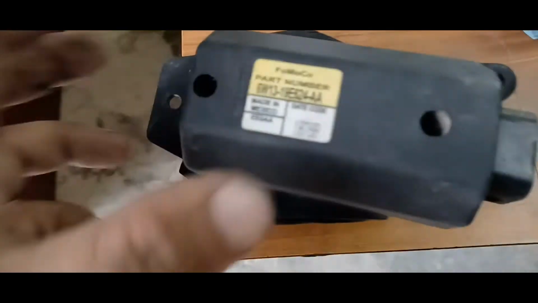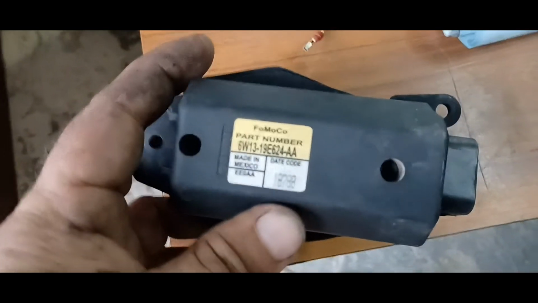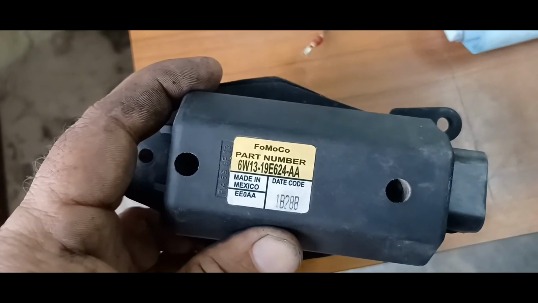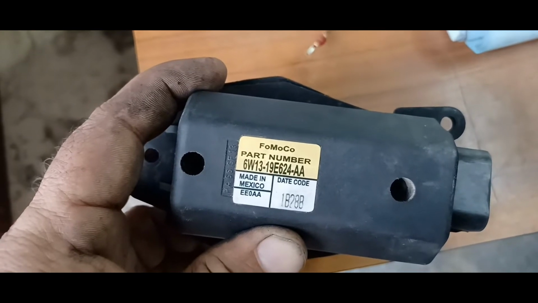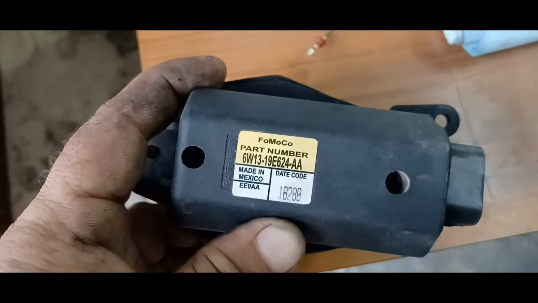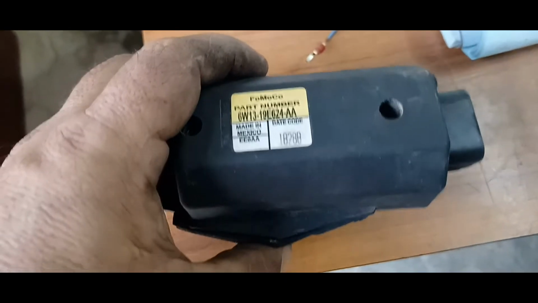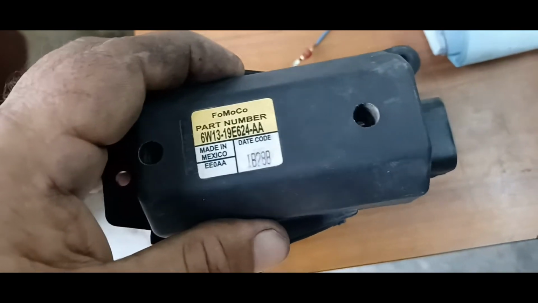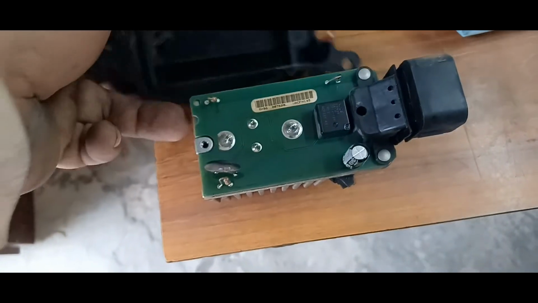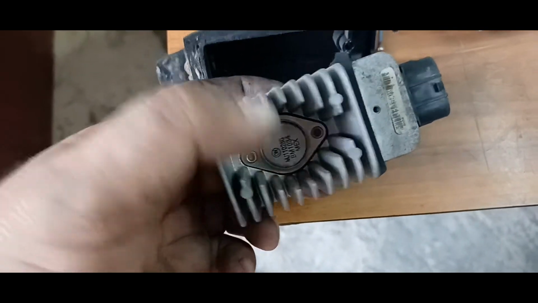How to test this? This is the part number. If you have the same problem, you must change this part. If the blower fan is working all the time when you turn on the ignition switch, you must change this one.